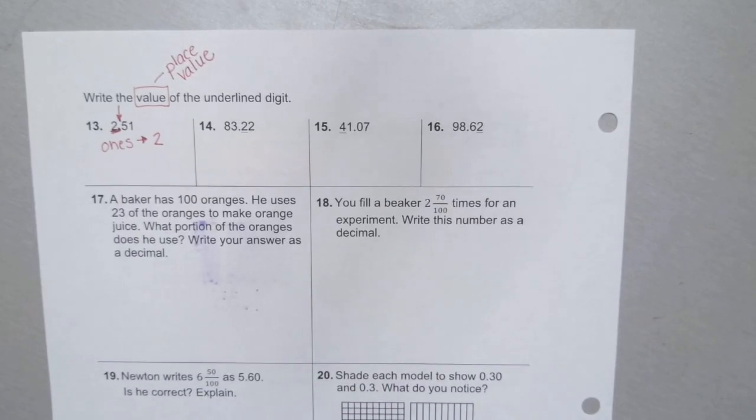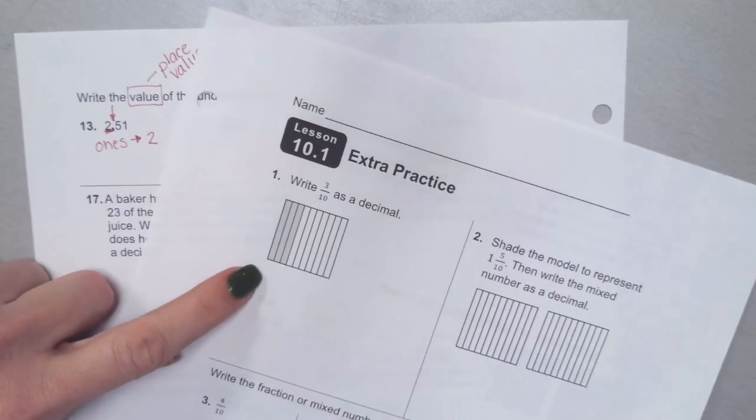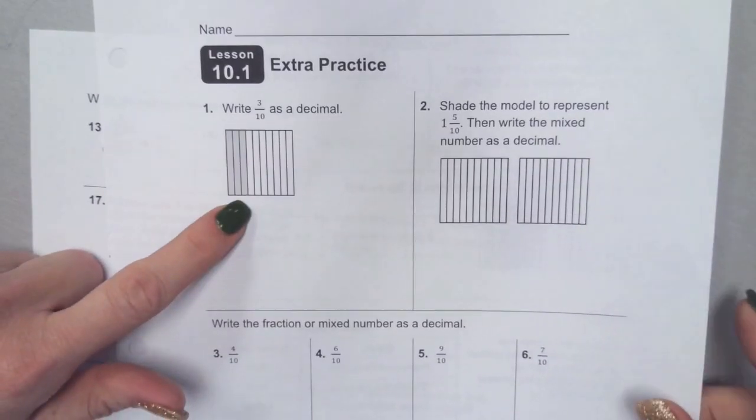Now 14, because the underline is after the decimal. So what is the first digit after the decimal? Yesterday, how many equal pieces did we look at? 10.